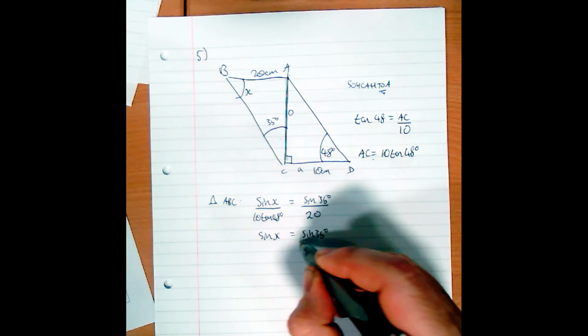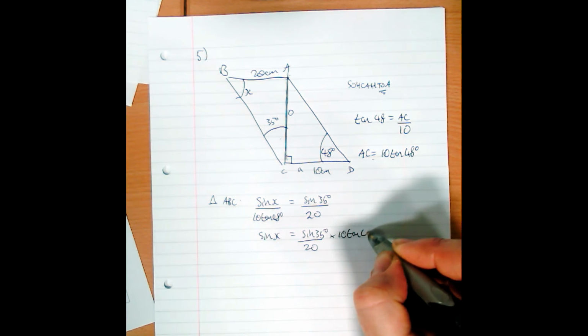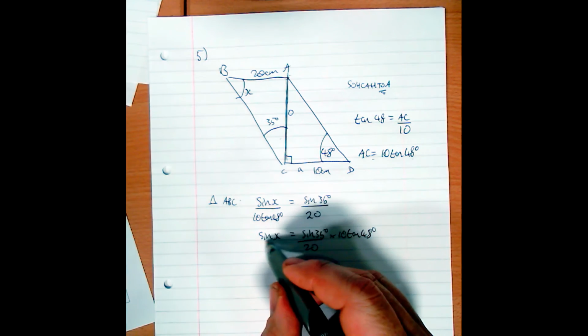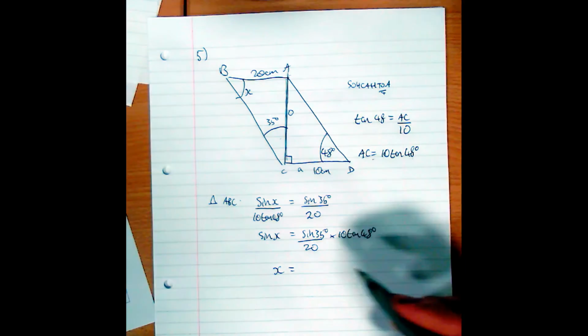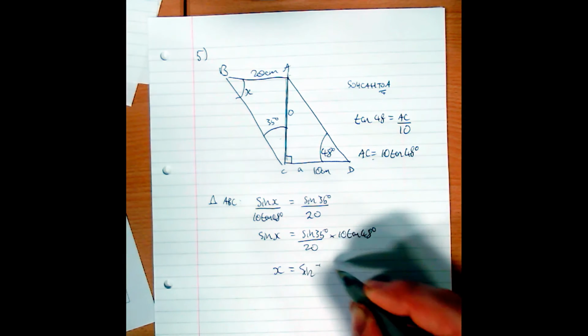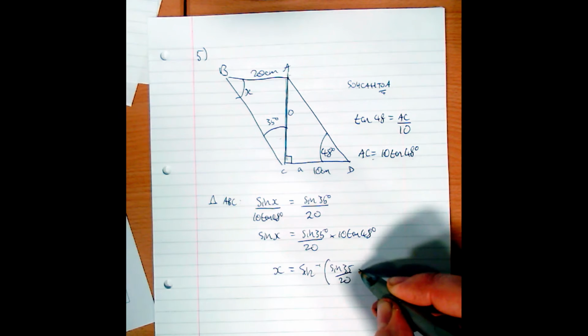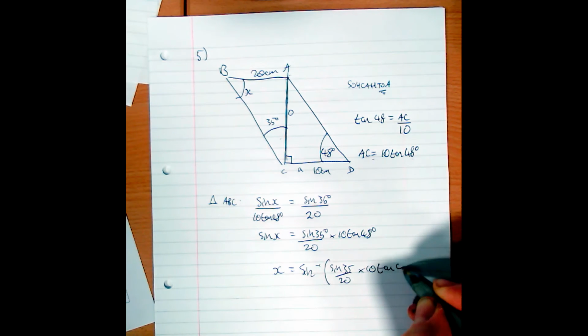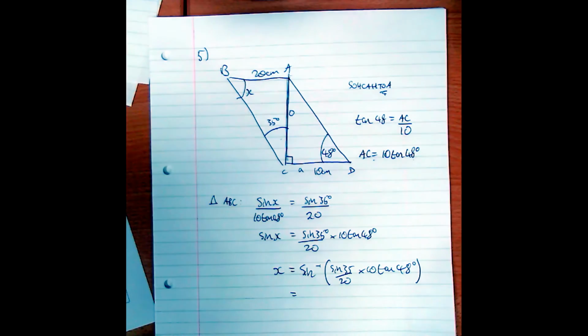Sine 35 over 20 times 10 tan 48. And then to undo the sine, to get x on its own, I'll just do inverse sine. So I'll write that out, type it in, done. 10 tan 48. Definitely a calculator question.